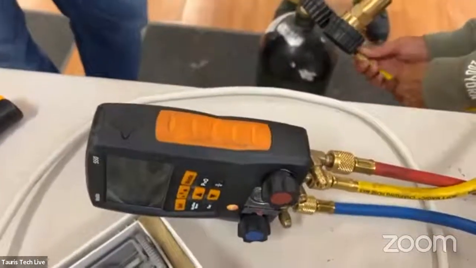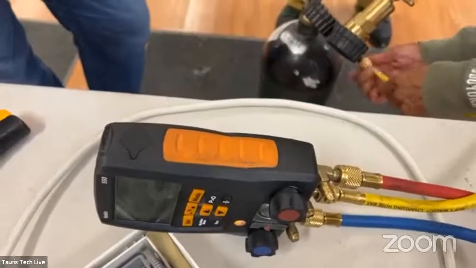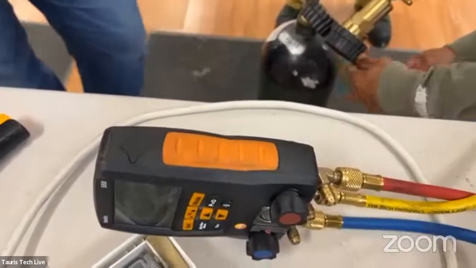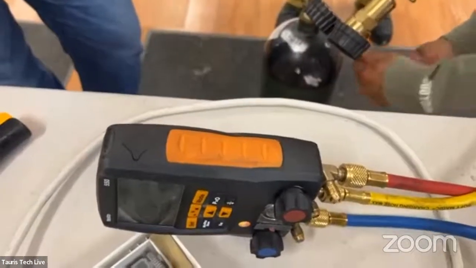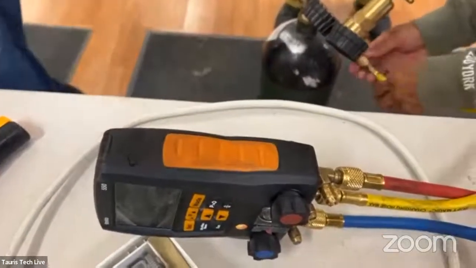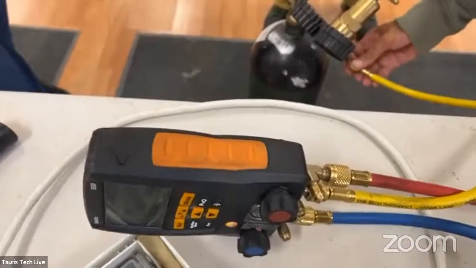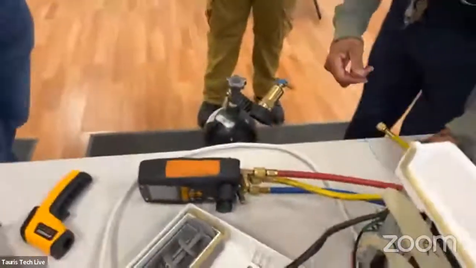So you see how easy it goes on. Now take it off. Now, is it easier to take it off now? Because all that nitrogen was pressing up in there. That's why you have to practice this stuff.